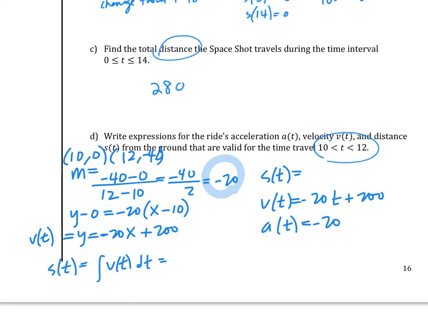When you integrate that, remember that you're taking an antiderivative of this function, which means there's going to be a c involved. Please be careful and do find c. Okay, this is going to be negative 10t squared plus 200t plus c.